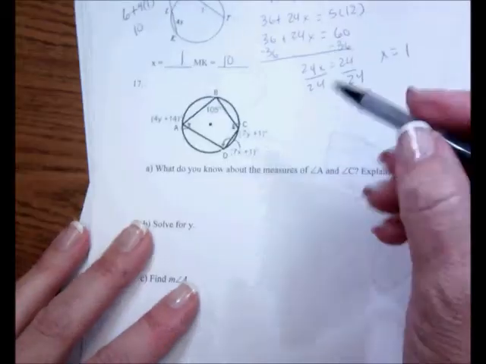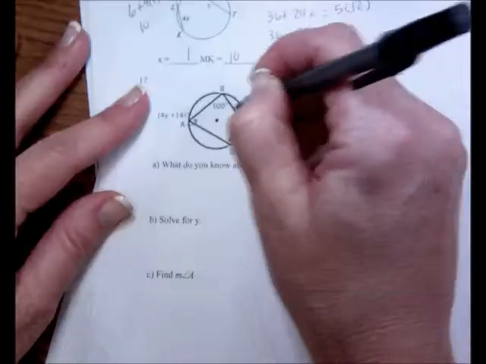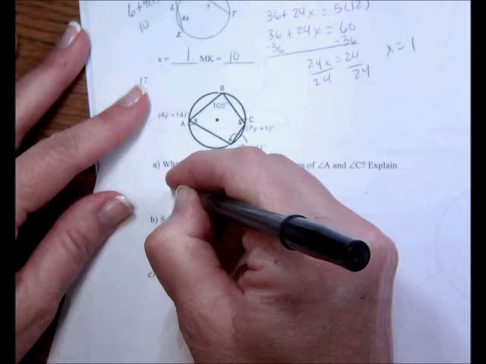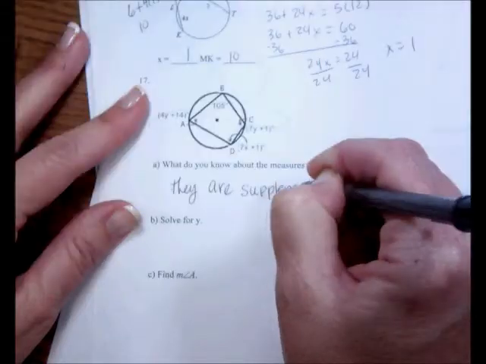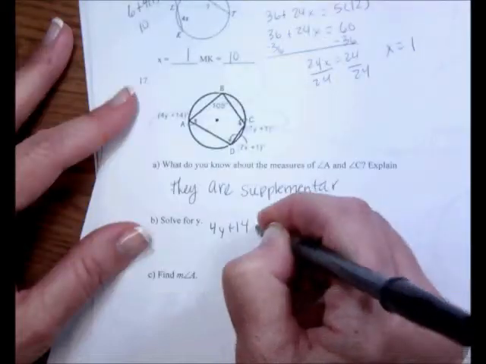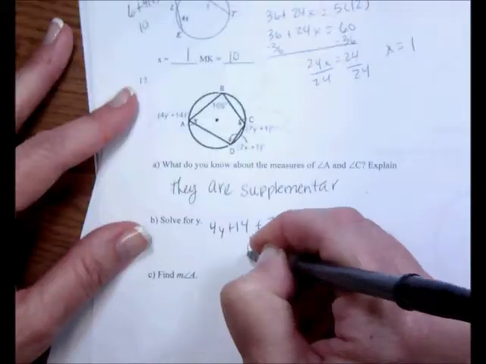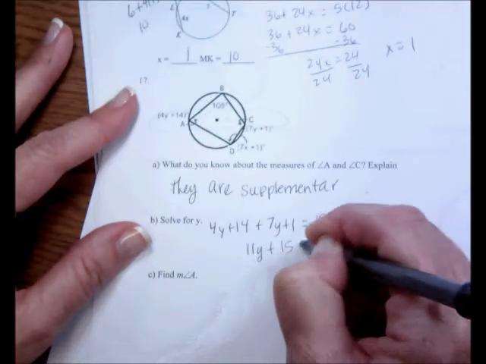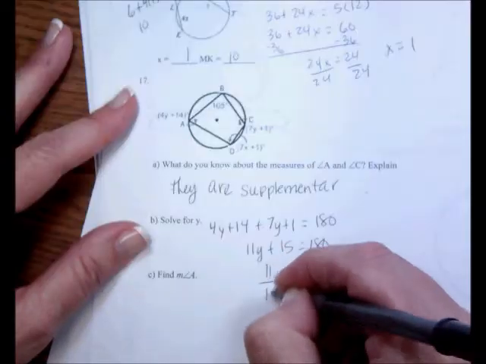The next one, number 17, I do it the same way as the other one. I know that A and C are supplementary. So they are supplementary. That means they add up to be 180. And so I go ahead and do that. 4y plus 14 plus 7y plus 1 is equal to 180. 11y plus 15 is equal to 180. 11y is equal to 165 because I subtract 15 from both sides.